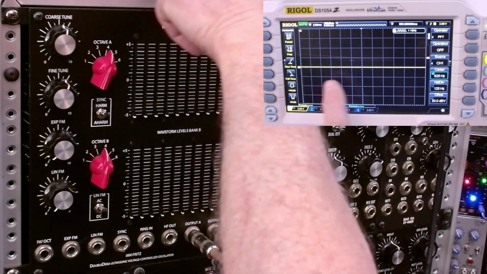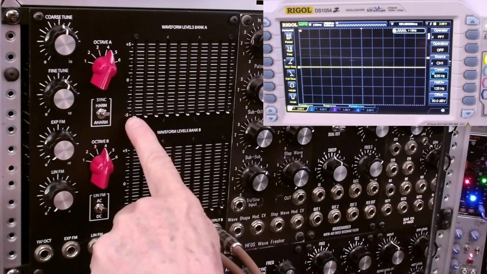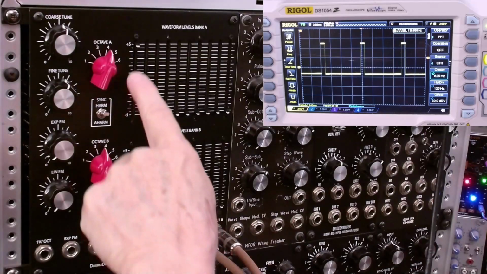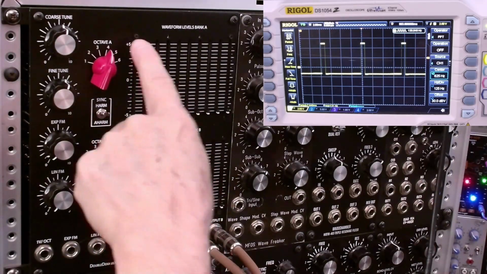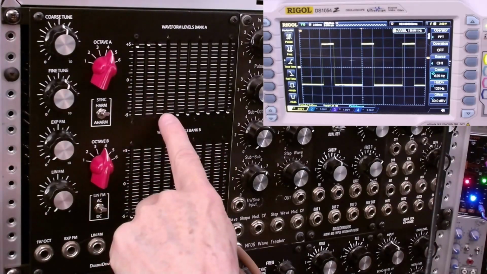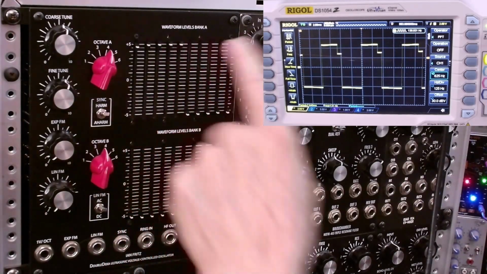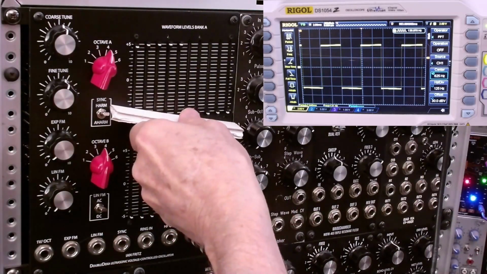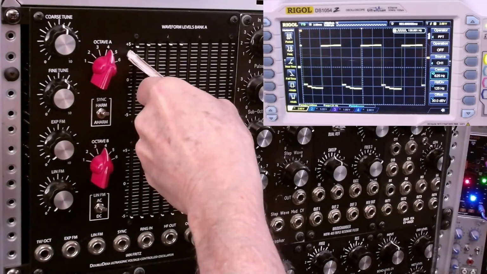You can see here that this is a flat line, and as we raise this, we have a 10% pulse. 20%, 30%, 40%, 50%, a square wave, and you can hear it and you can see it. So let's do a few more kind of standard wave shapes. The first thing we're going to do is the sawtooth.